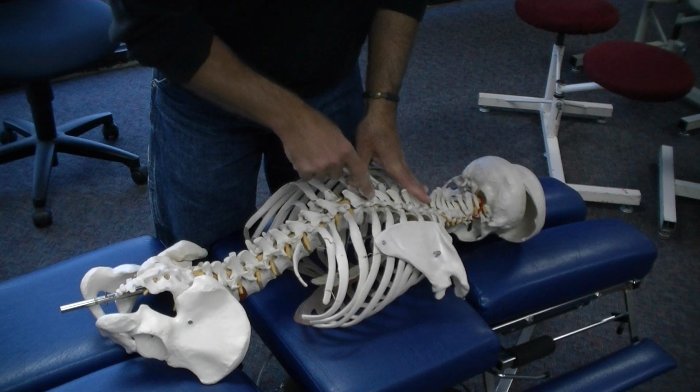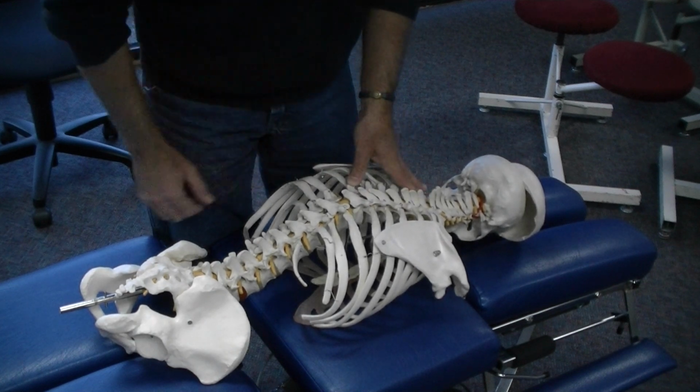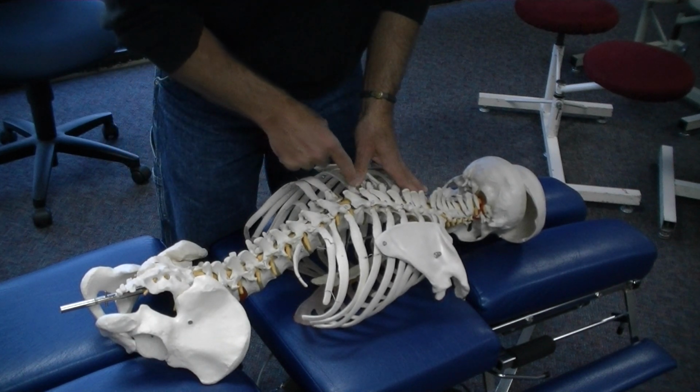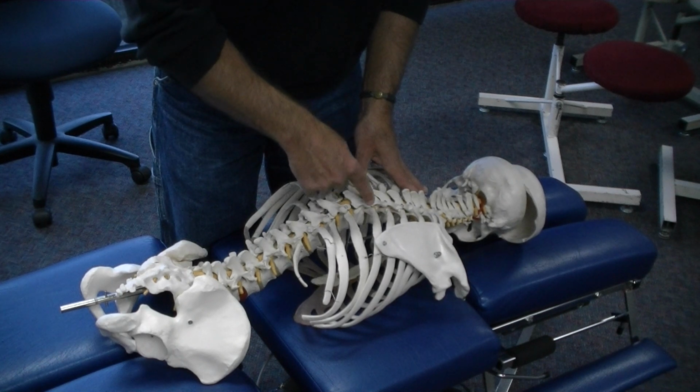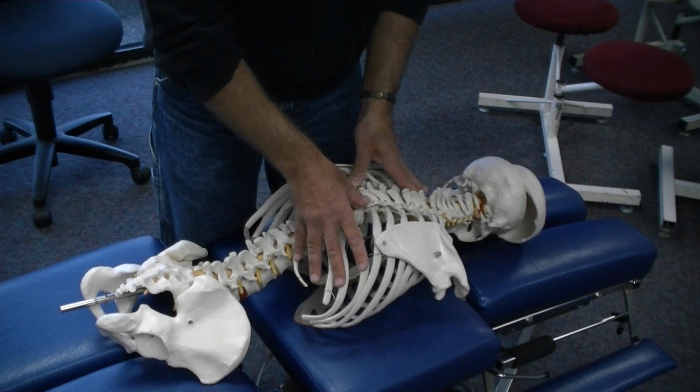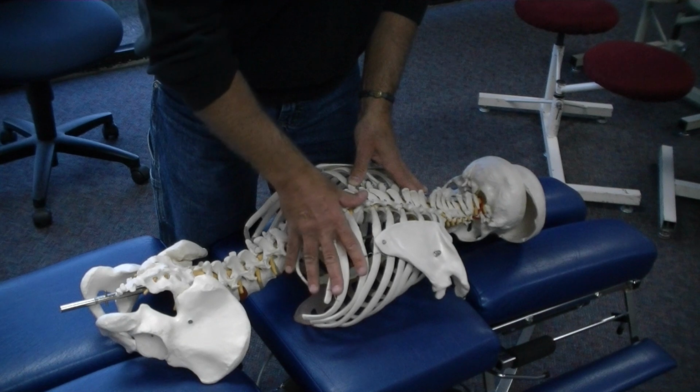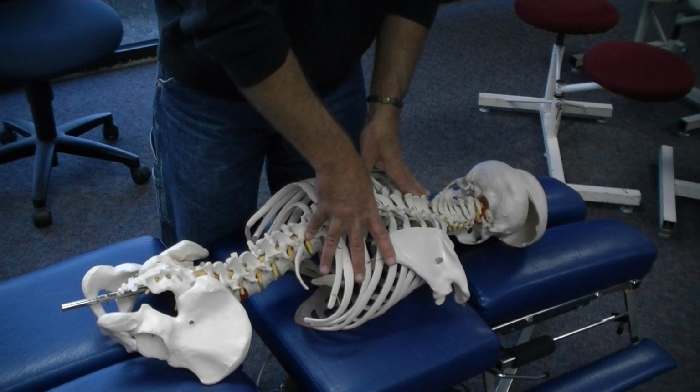Just realize on the other side, since this hand's not free to take out the tissue slack, I know that the TVP is on the adjacent side over here, so I'm going to start this thumb contact a little bit inferior so I can take that tissue pull so that I can lock up onto this.